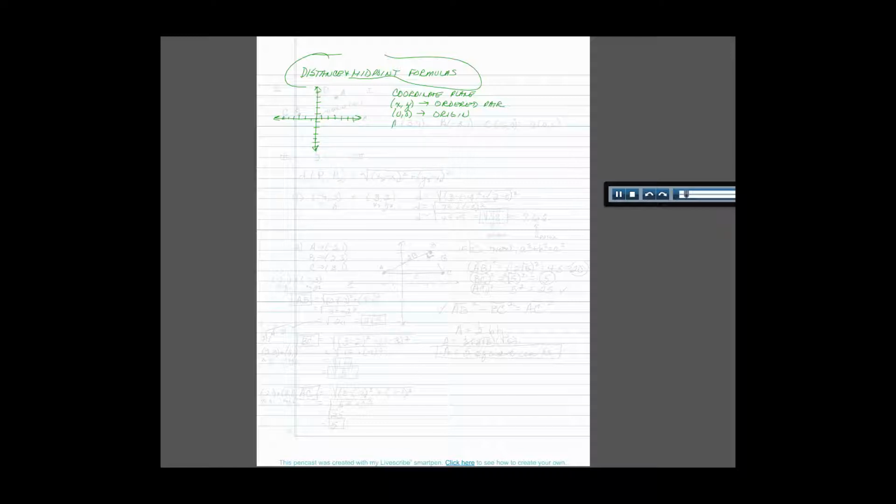Okay, we have the point A, which is the point 3, 4, both positive. So we go first in the x direction, 1, 2, 3, and then up 1, 2, 3, 4. So that's point A. We have point B as negative 3, 1. So in the x direction, we go negative 1, 2, 3, and then up 1. So there's point B.